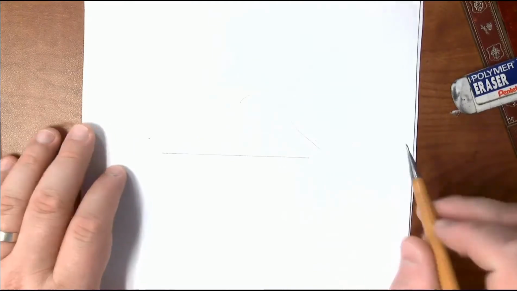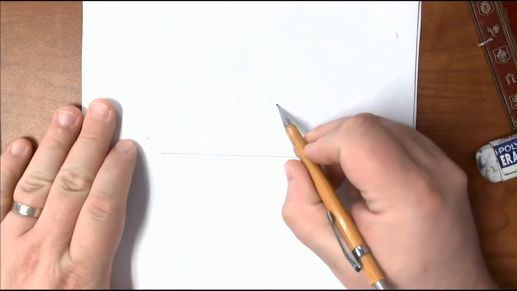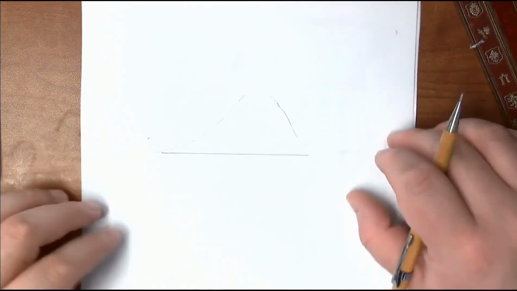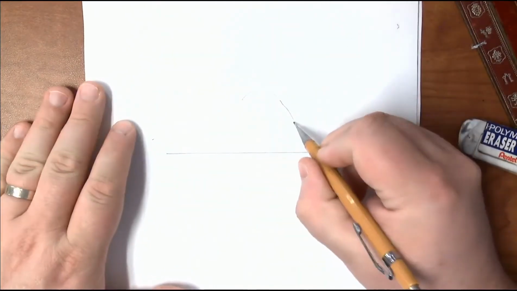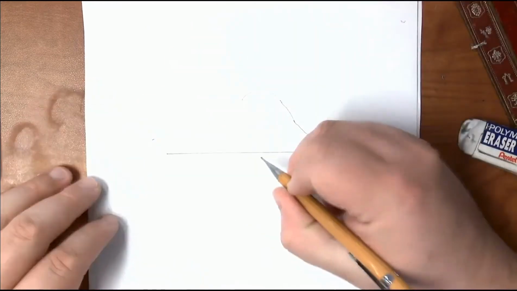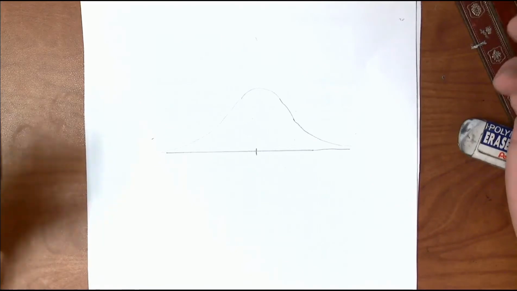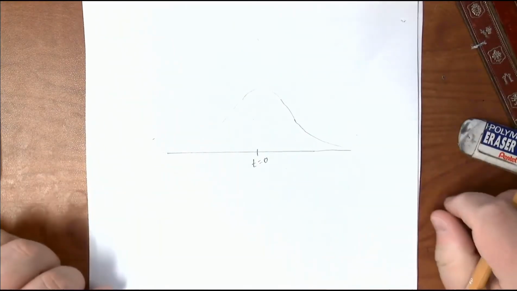But just for the sake of argument, we're typically going to draw a t-distribution just like we would draw a z-distribution. Again, that's a terrible drawing by me, but you get the idea. In general, the t-distribution, just like the z-distribution had a z value of 0 in the middle, t equals 0 is going to be right in the middle.